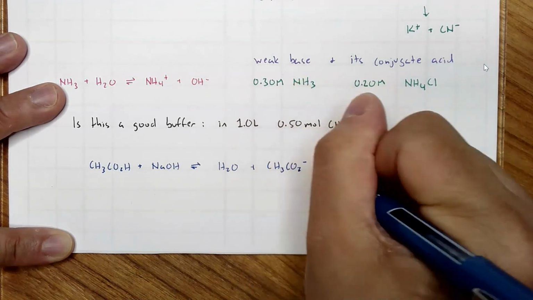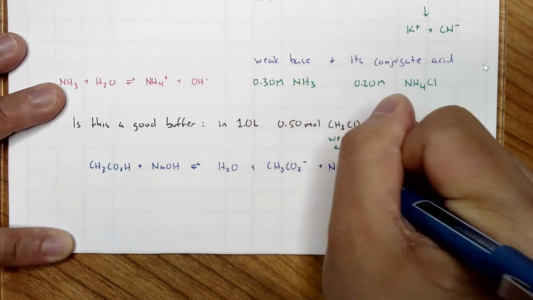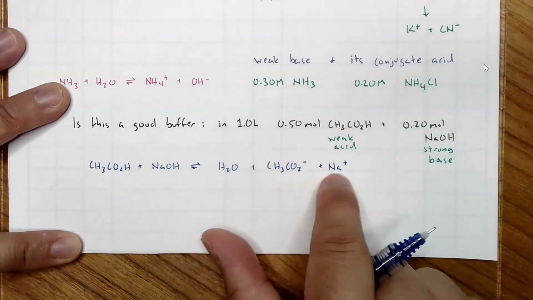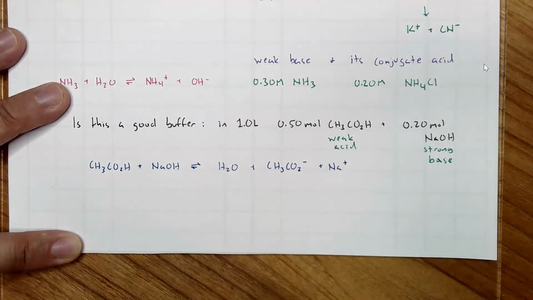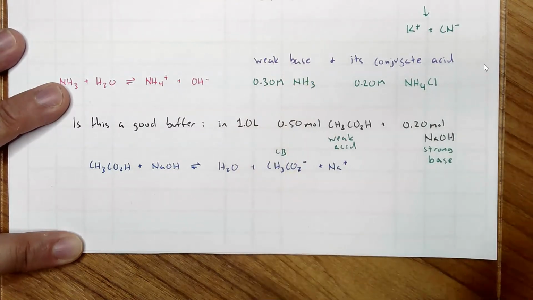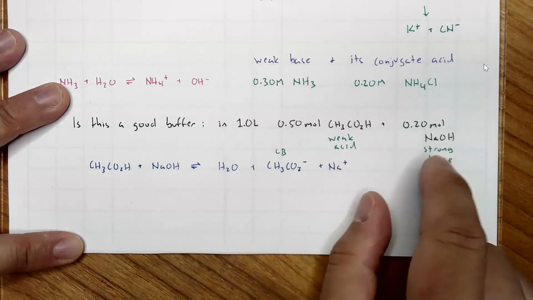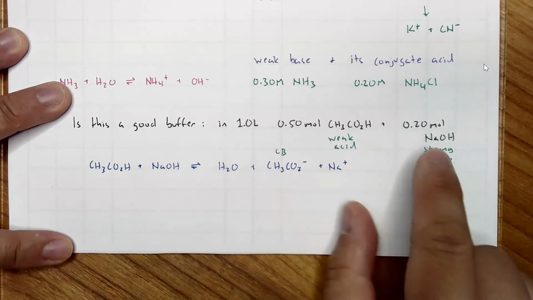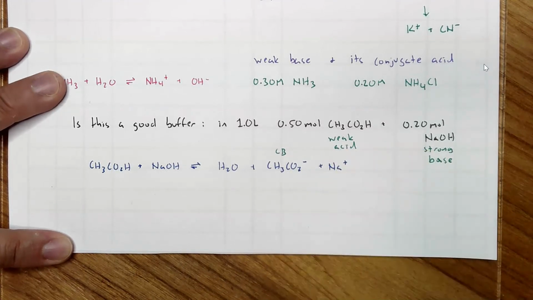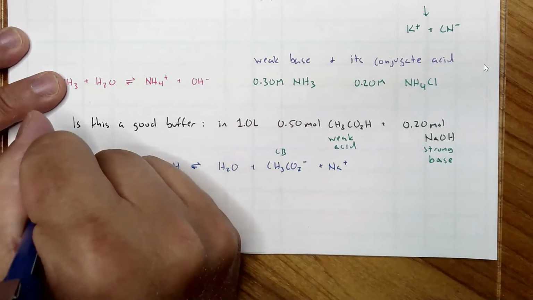CO2 minus, and you do have the sodium plus. Okay. Sometimes the professor will write these together as a complex. There's your conjugate base. Now we just got to make sure that in this solution we still have a little bit of the weak acid and a little bit of the conjugate base. Because if this base totally destroyed all of the weak acid, then we don't have a weak acid, we don't have a good buffer.